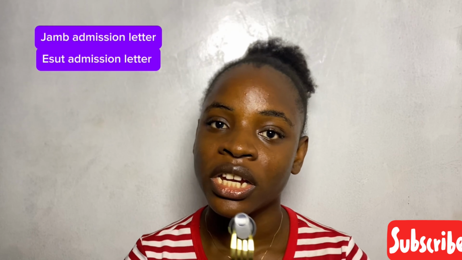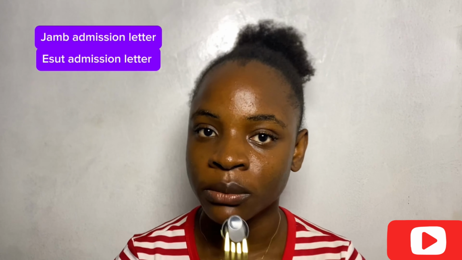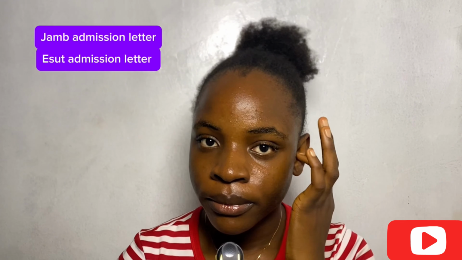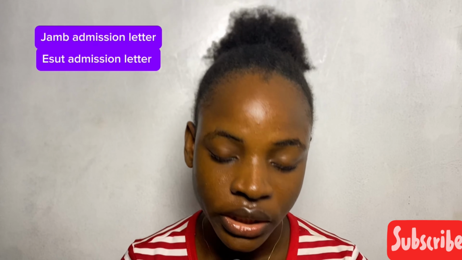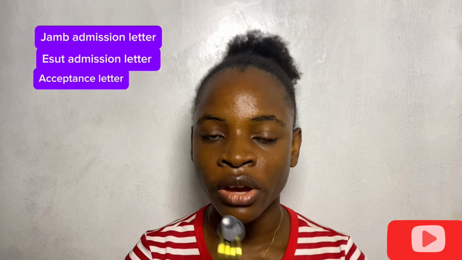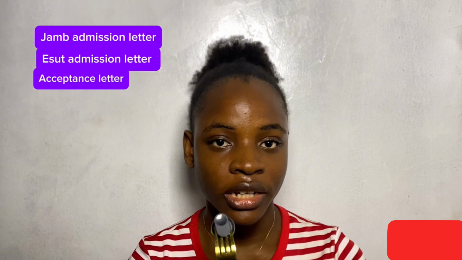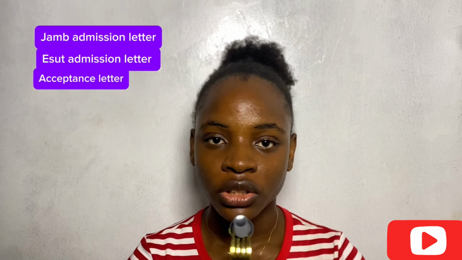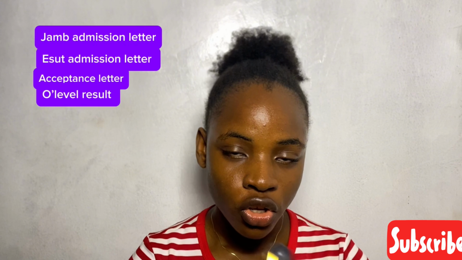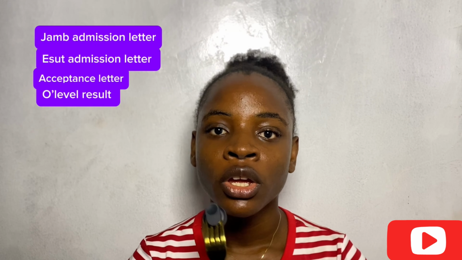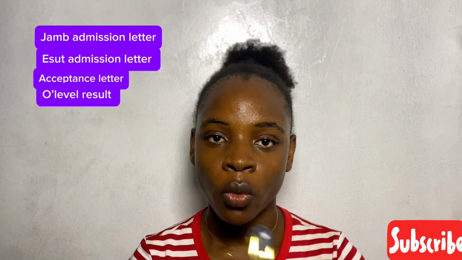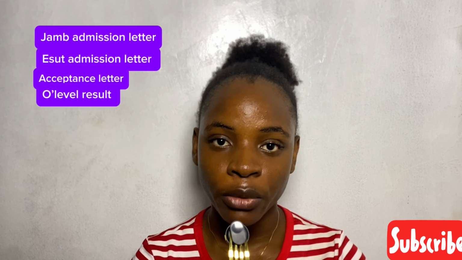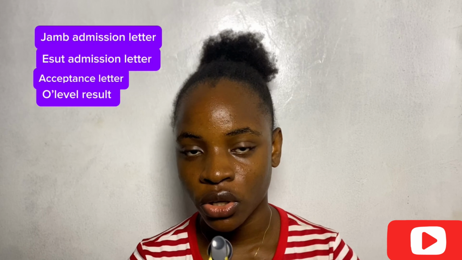The second one is your ESUT admission letter. JAMB is going to give you admission, ESUT is going to give you admission. So you are going to print both of them, original and photocopy. The third one is the acceptance letter. You're going to print out your acceptance letter when you have been given admission on the ESUT portal. Do you get? So you print out your acceptance letter, your O level result, yeah, your WAEC result. WAEC and O level are the same thing. Your O level results, you print it out, bring your original and your photocopied copy.